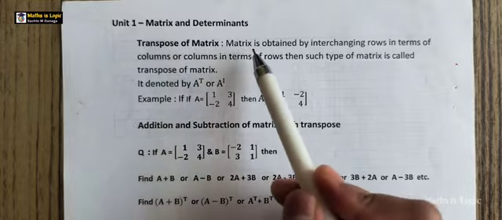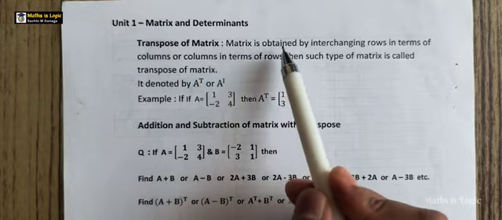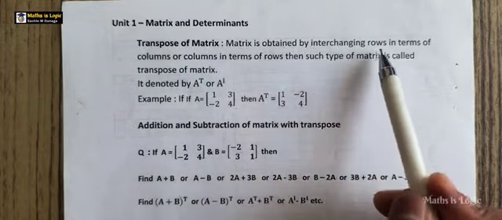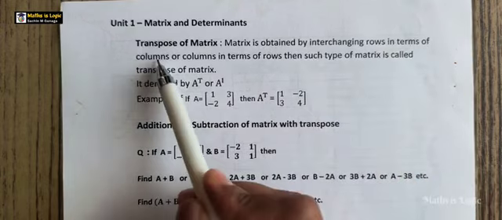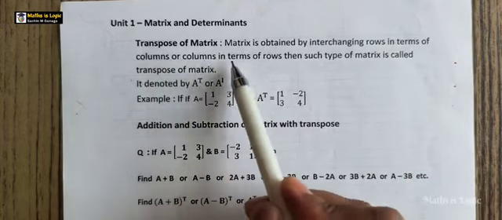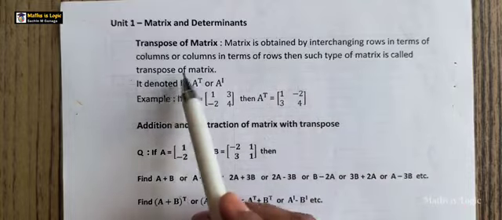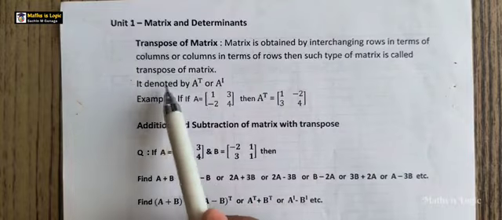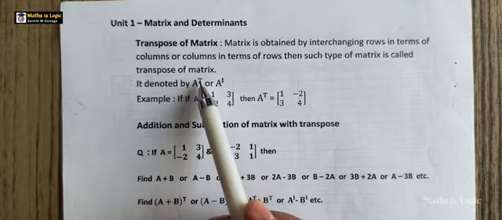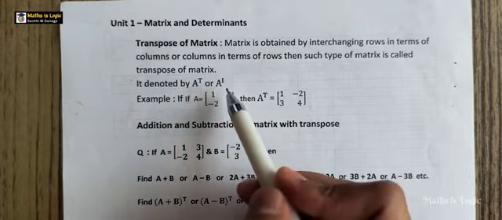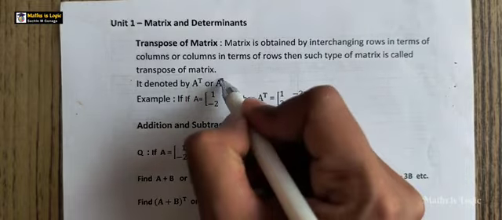What is meant by this transpose of matrix? A matrix obtained by interchanging rows in terms of columns or columns in terms of rows, such type of matrix is called transpose of matrix, and it is denoted by A power capital T or A dash.